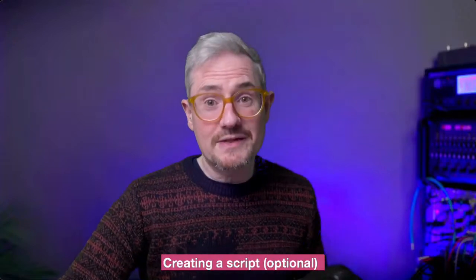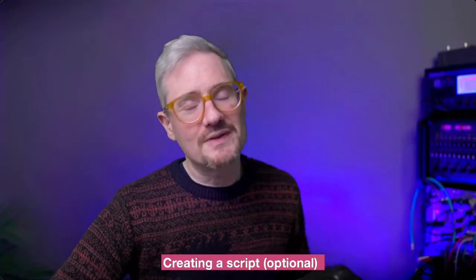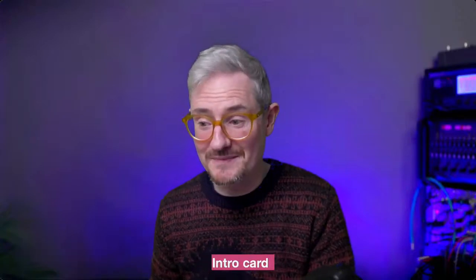The next thing, creating a script, which you can do in CueCam, is optional. But you are going to get a better recording if you do a bit of planning first, and that's what this whole scripting thing is for. With CueCam Presenter, you can just do this with two cards really. One for the intro, and then one for the breakdown.